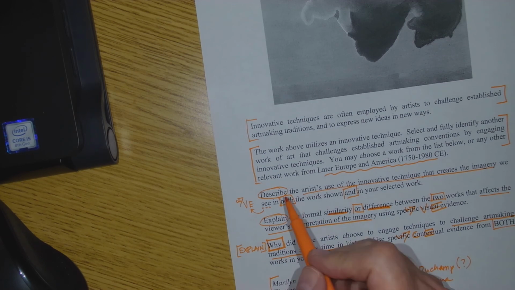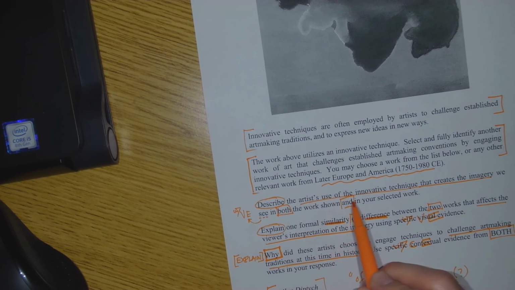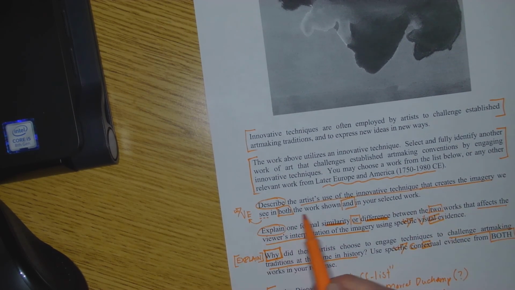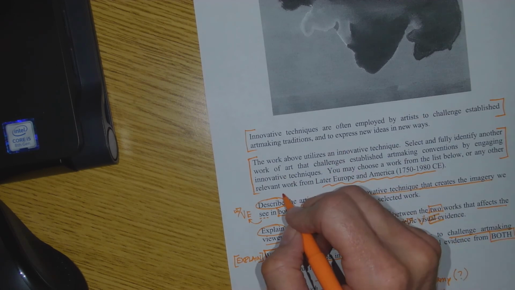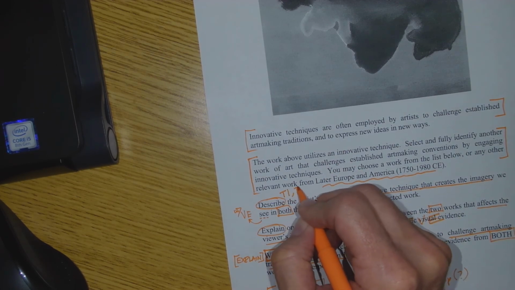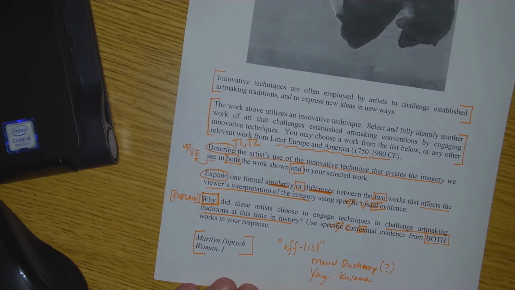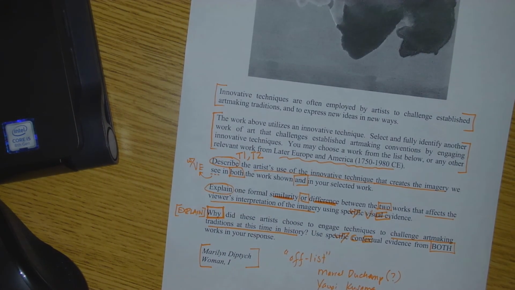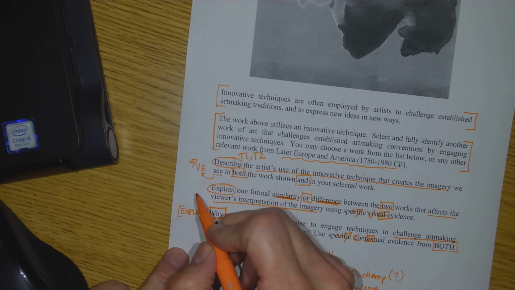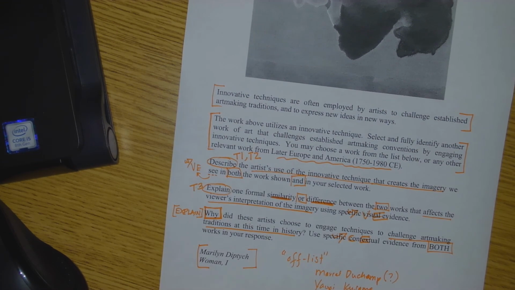All right, so let's go back to the steps here. Describe the technique we see in both the work shown and in your selected work, T1, T2. Explain one formal similarity or difference between the two works that affects the viewer's interpretation. I think that is T3, right? Okay.